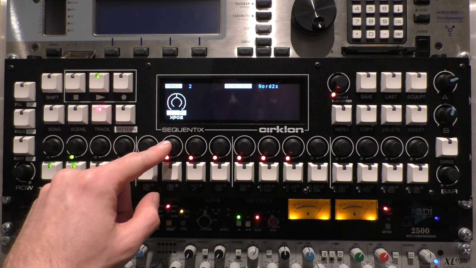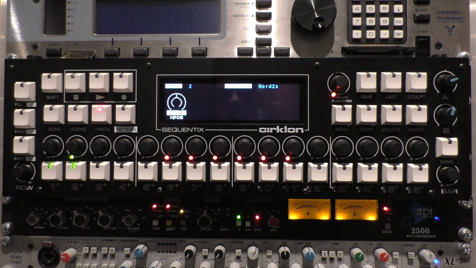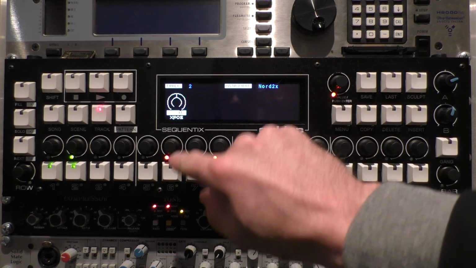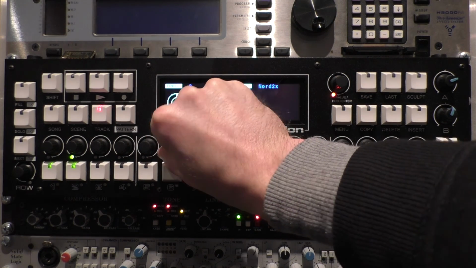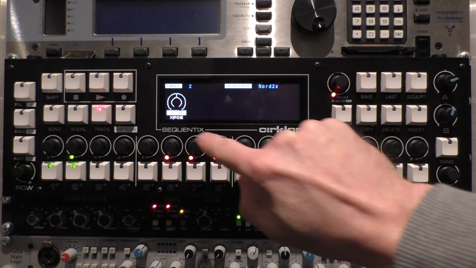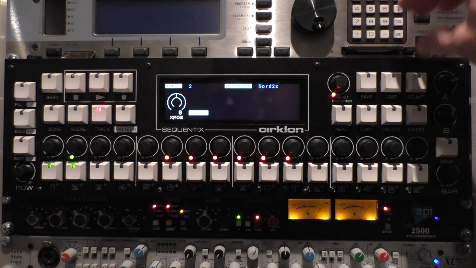And now it's back to normal. So that's useful when you've recorded your pattern, but you want to move it around a bit to see what notes you prefer, as well as transpose, which just does semitones and it only goes down to -12 and up +12.